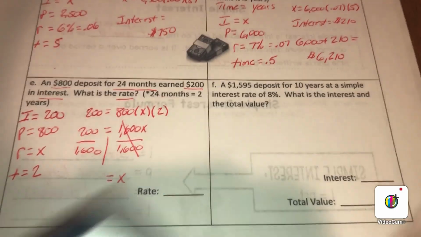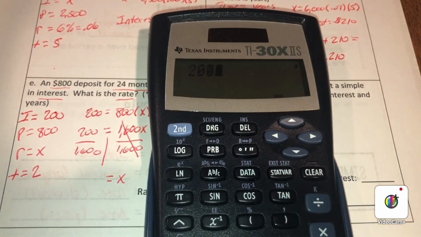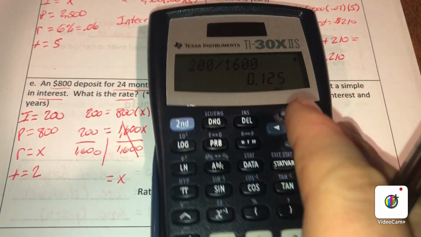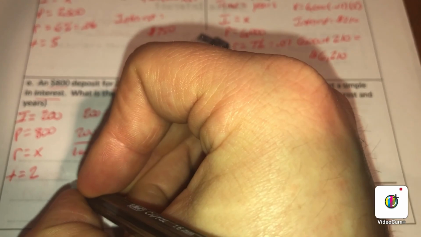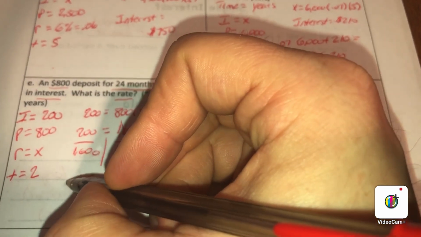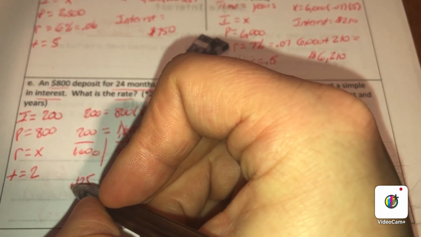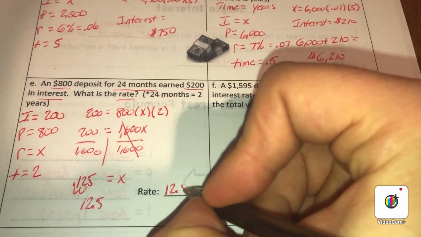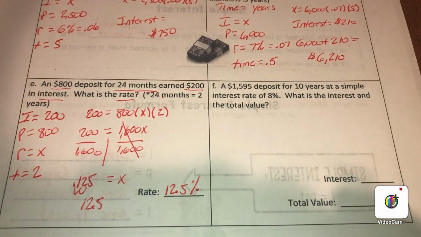X equals 200 divided by 1,600, 0.125. But that's as a decimal. We need it as a percent. So now we move it 2 times to the right. So 1, 2. So it's 12.5. So the rate is 12.5%.